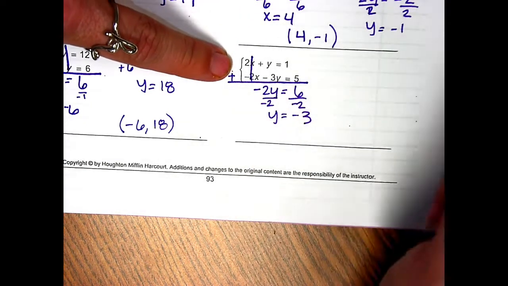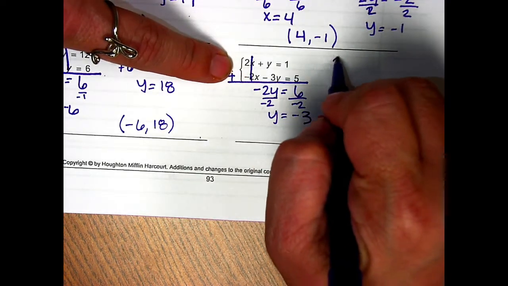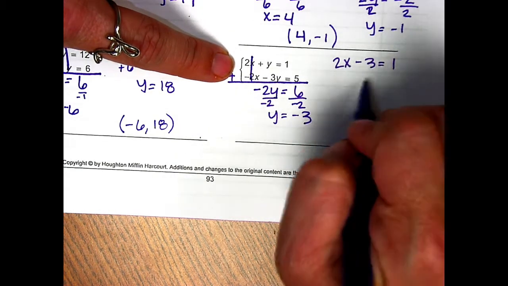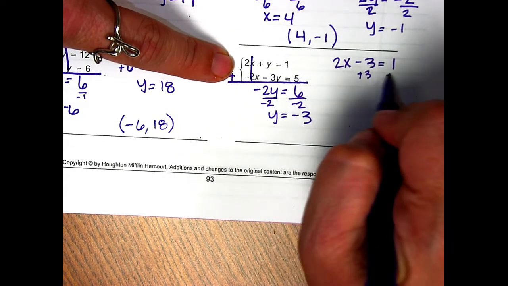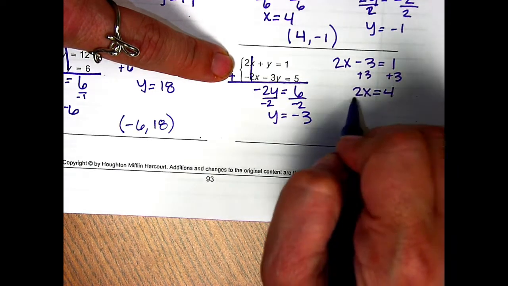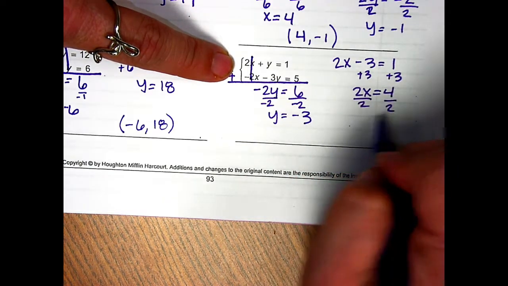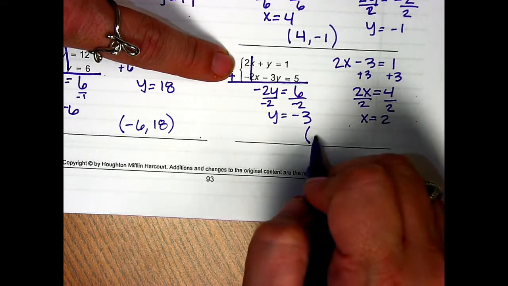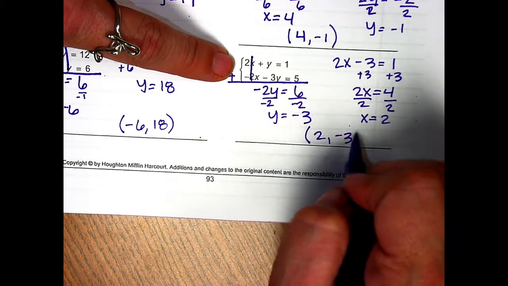I'm going to fill that into the first equation. So you have 2x minus 3 equals 1. So I'm going to add 3. So 2x equals 4. And then I'm going to divide by 2. And x equals 2. So my answer is the ordered pair 2, negative 3.